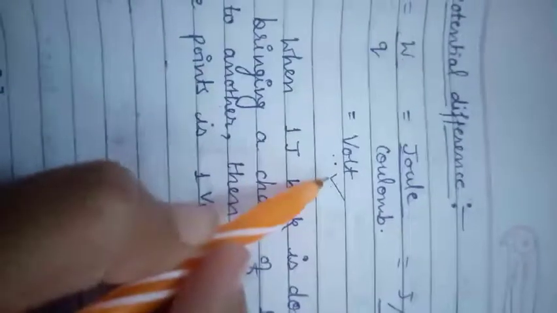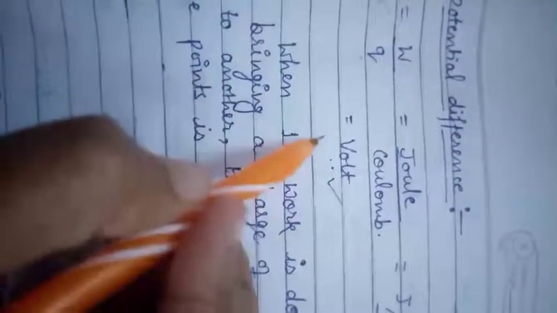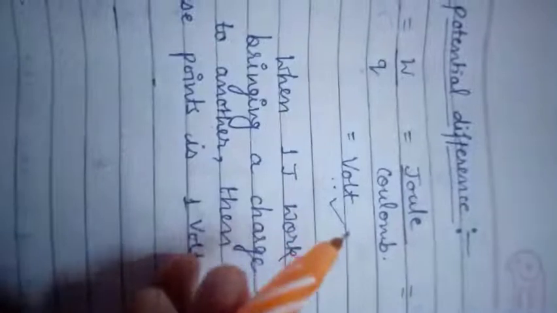So the unit of potential difference can be written as joule per coulomb. We also write volt. It is in the honor of the scientist Volta, who did very great works in the field of electricity. So it is another unit of potential difference.